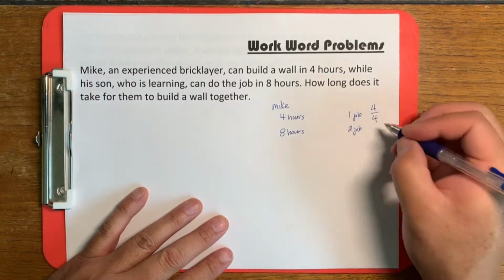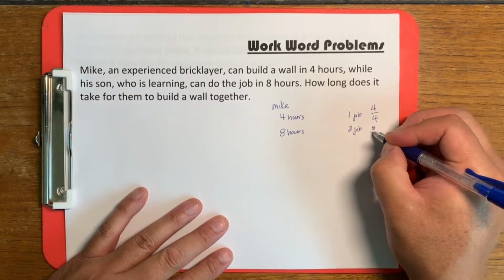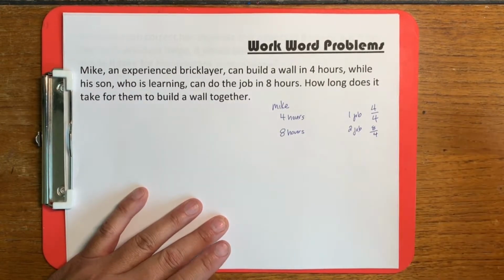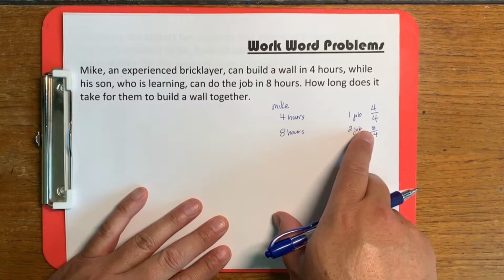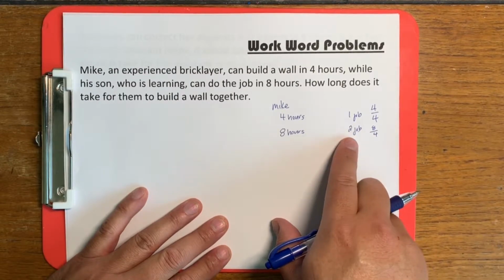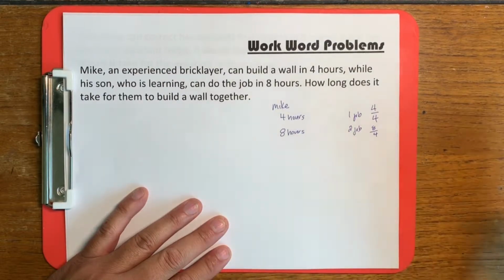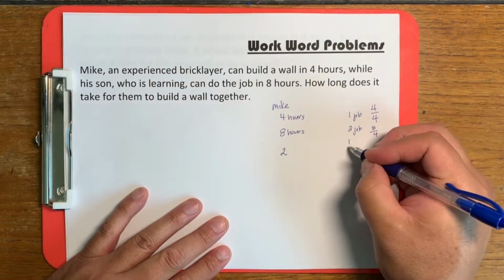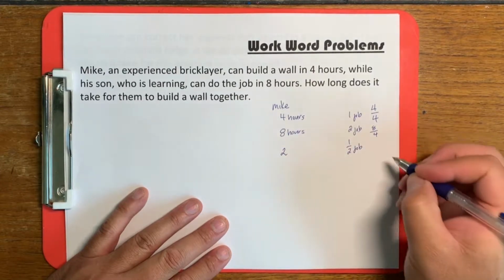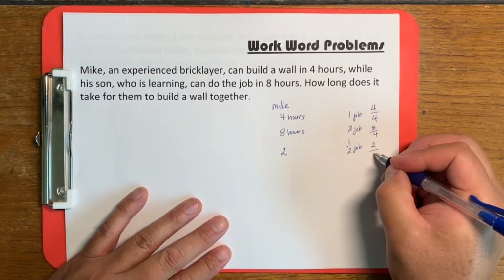And the reason why, if Mike works 8 hours and it takes him 4 hours to do one job, 8 is how long he worked and 4 is how fast he is. He'll do 2 jobs. Now we can also get fractions. If Mike works only 2 hours, he'll do half the job. The reason why is that you have 2 over 4.